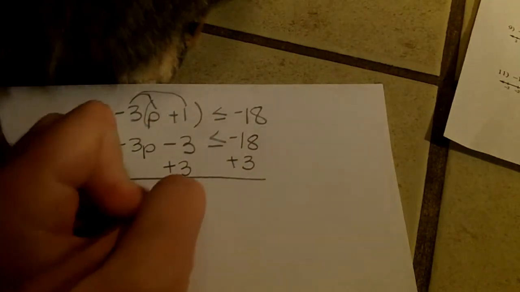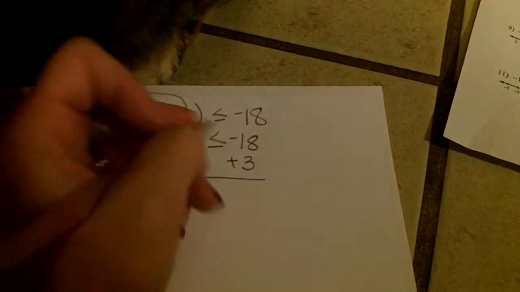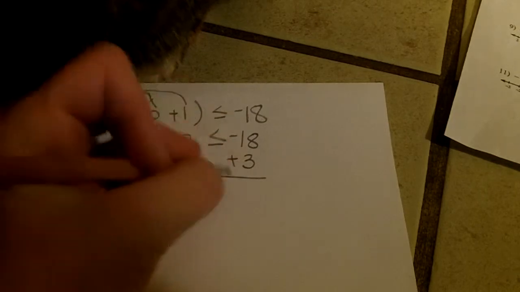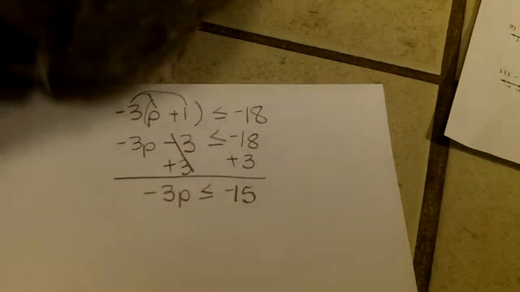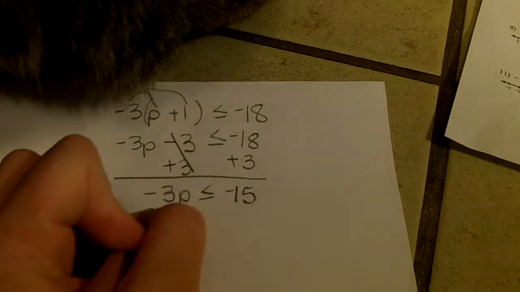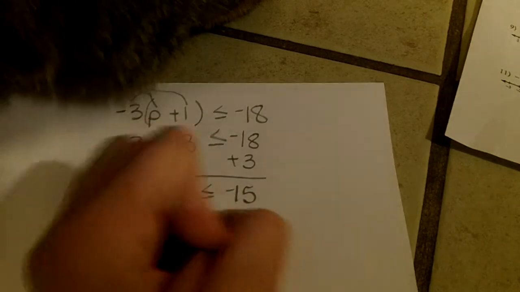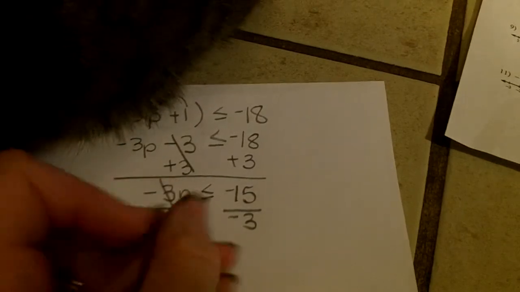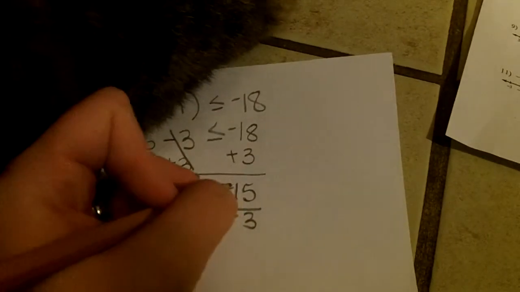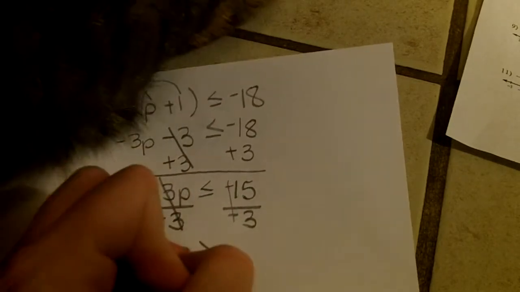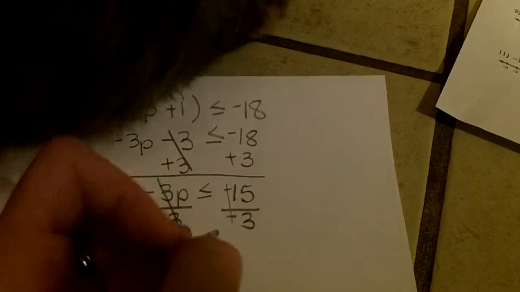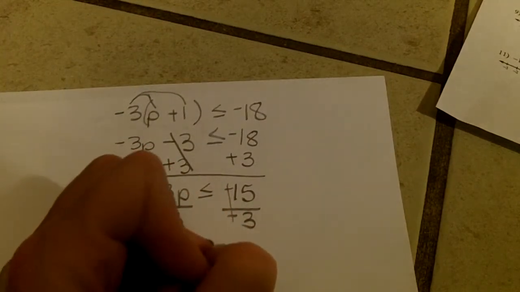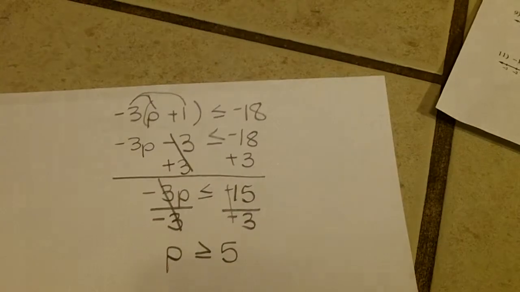That leaves me with negative 3p. This zeroes out. And on this side I have negative 18 plus 3, which is negative 15. Now I need to divide both sides by a negative 3 to remove my multiplication term. This becomes 1. My p switches signs. This becomes positive. So because both of those are switching signs, I also need to switch my sign in the middle. 15 divided by 3 then is 5.